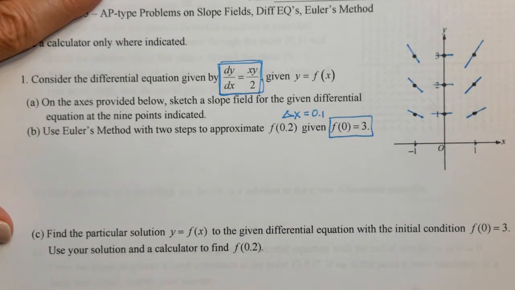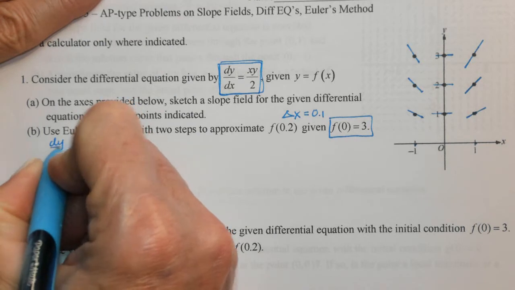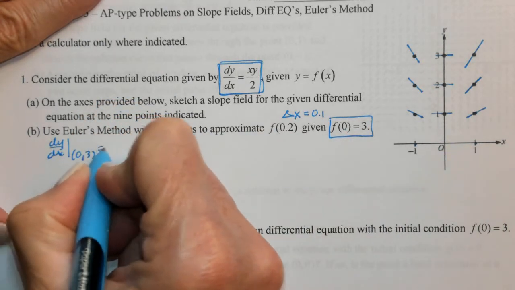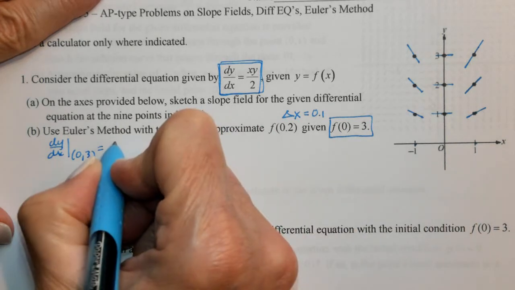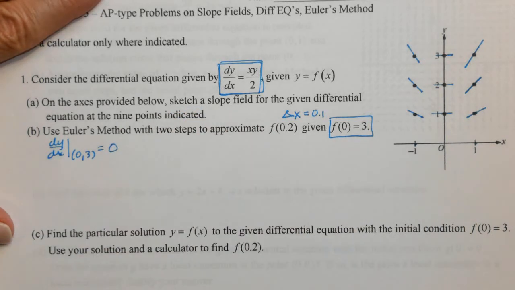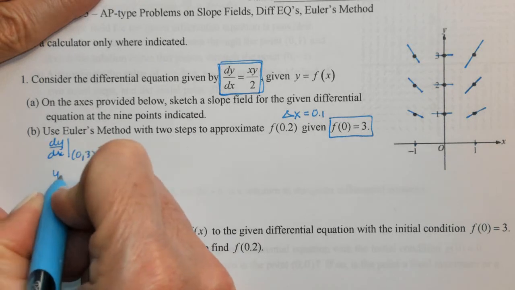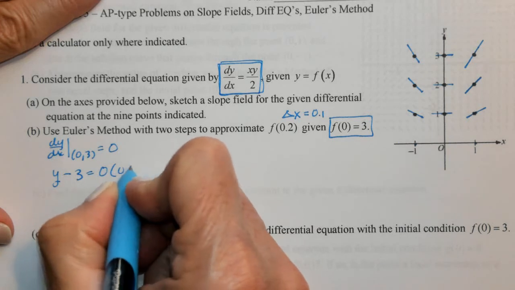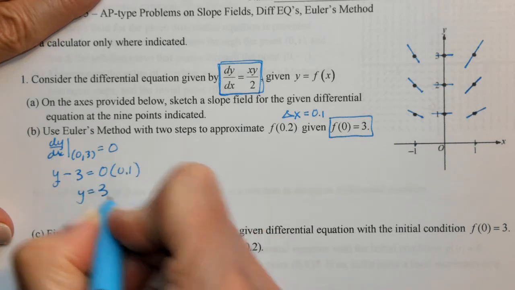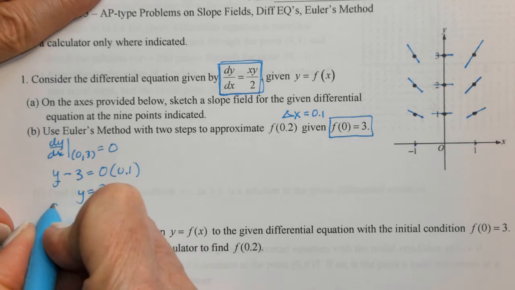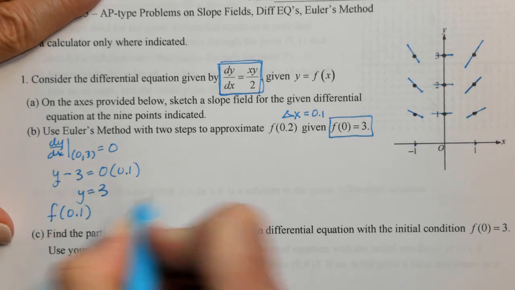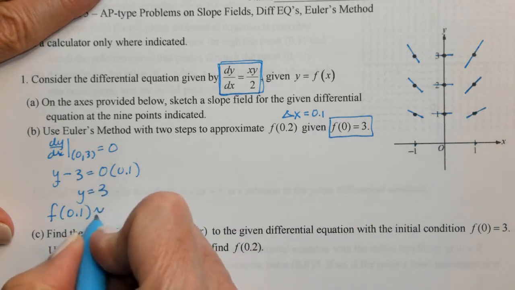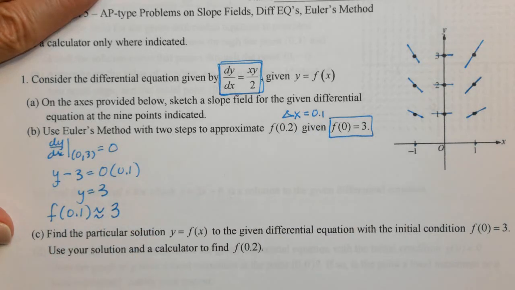All right, so my first slope at the point given to me is going to be 0 over 2, which is just 0. So my equation is y minus the y value is my slope times my delta x. So y is 3. So my first stopping point, f of 0.1, I'm starting at 0 and I went up 0.1, that function value is approximately 3.